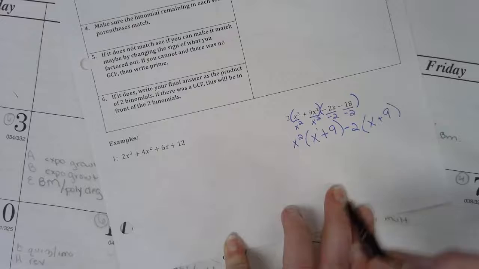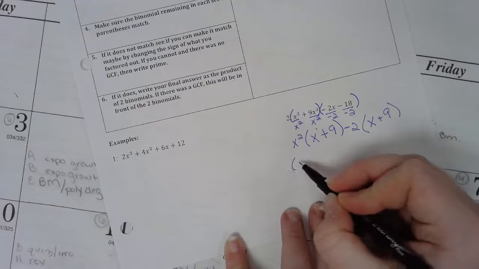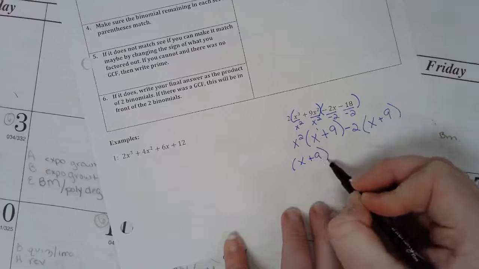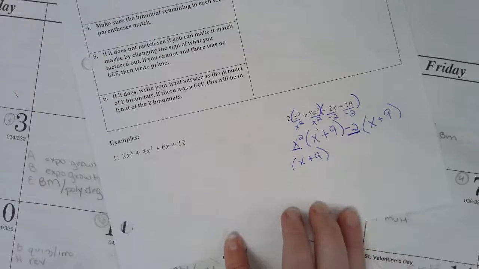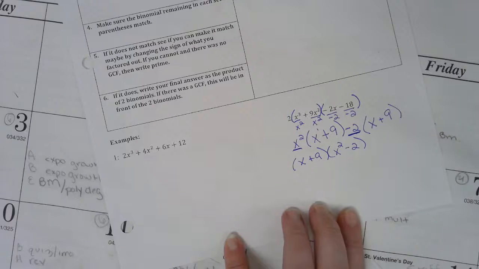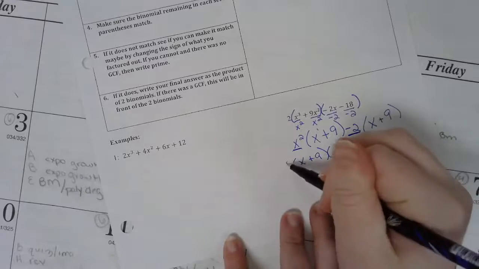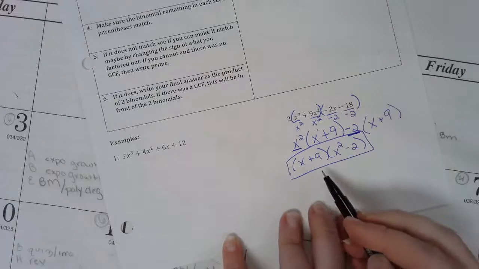I double check to make sure my 2 insides are the same. They are, so I'm good. That means my greatest common factor is x plus 9. I can pull that out. Now this x squared and this negative 2 left over get put right there. And now that polynomial up top just got factored into that.